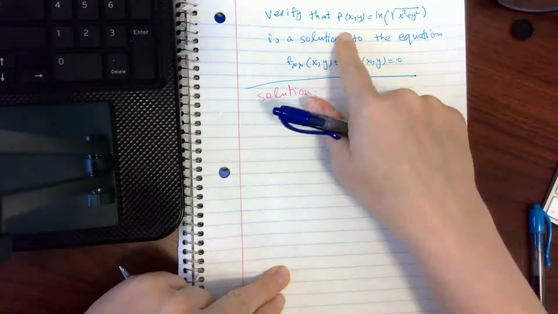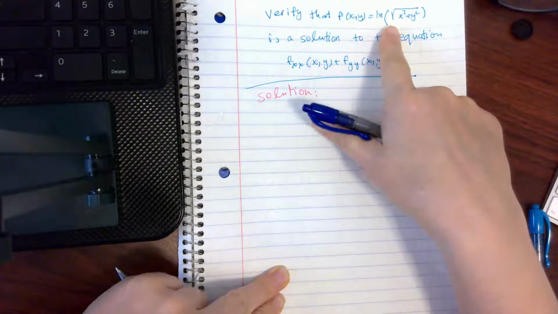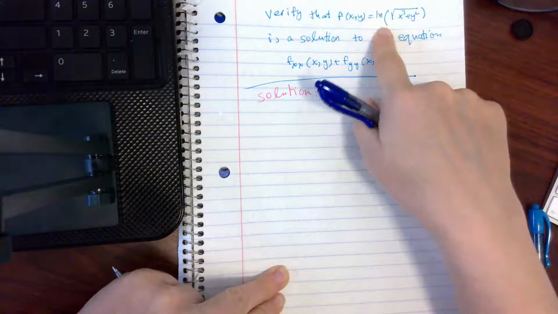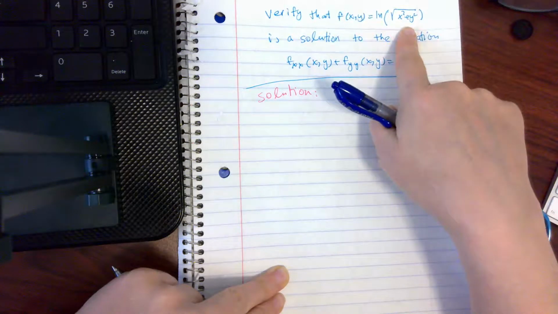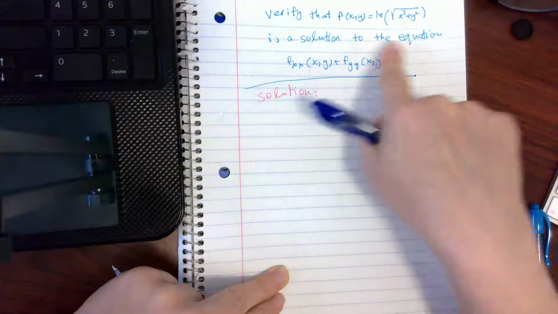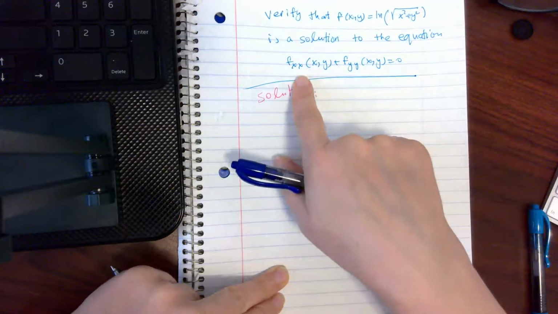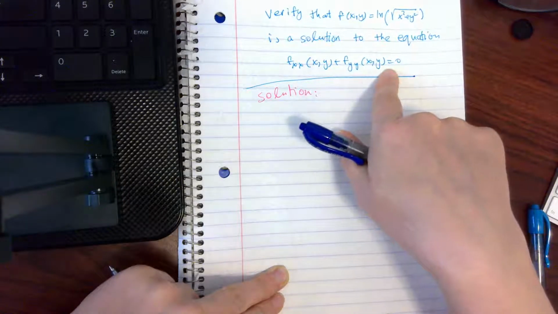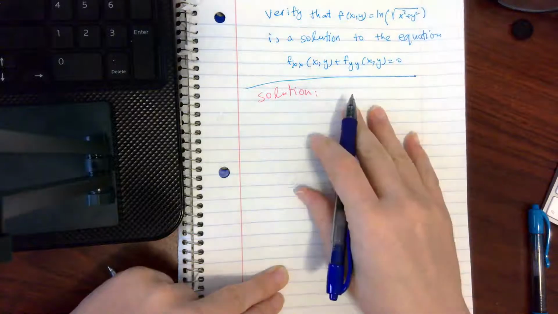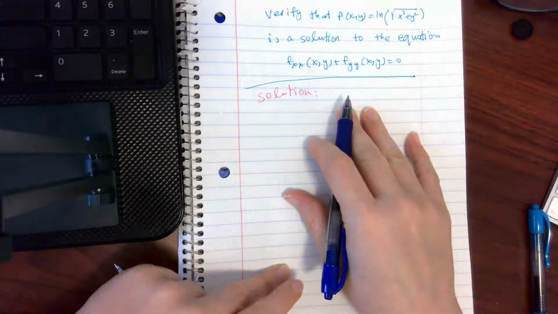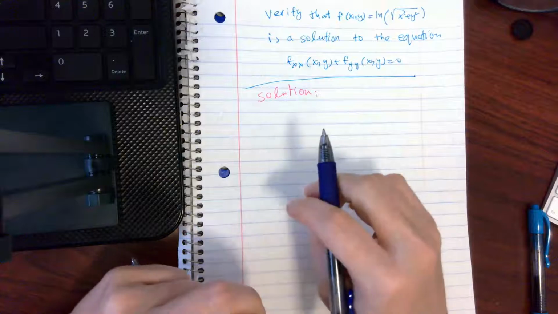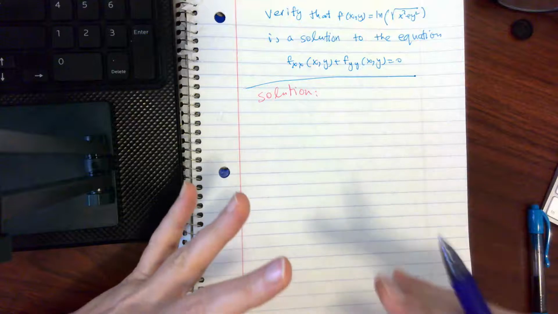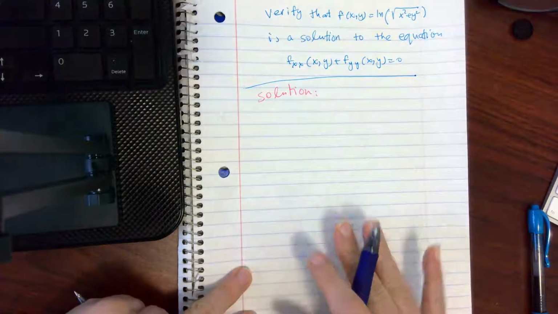Verify that f of x and y, which is equal to the natural log of the square root of x squared plus y squared, is a solution to the equation f sub x x of x and y plus f sub y y of x and y equals 0. This type of question comes in handy when you're in a partial differential equations course and you have to verify a solution basically. So how do we start?